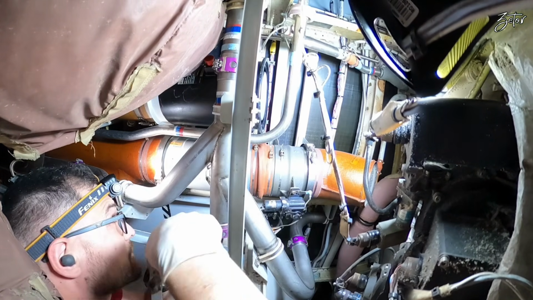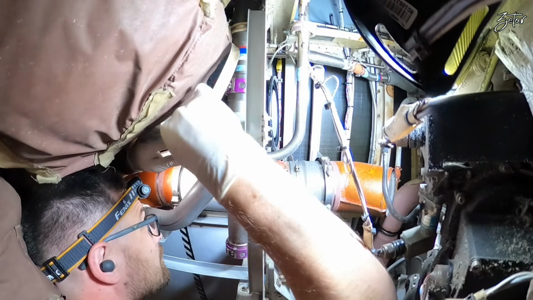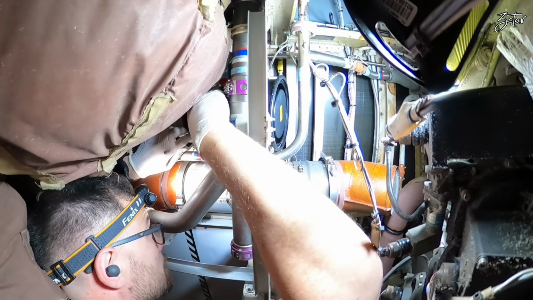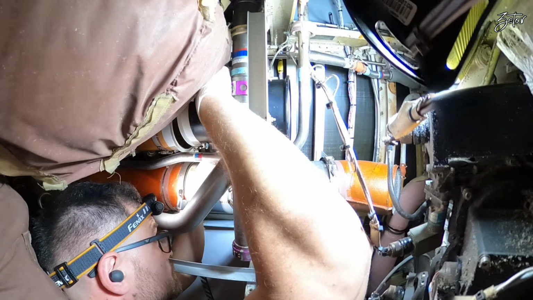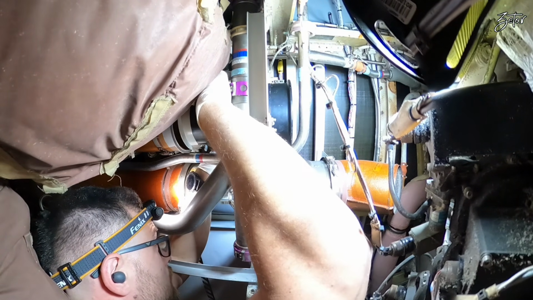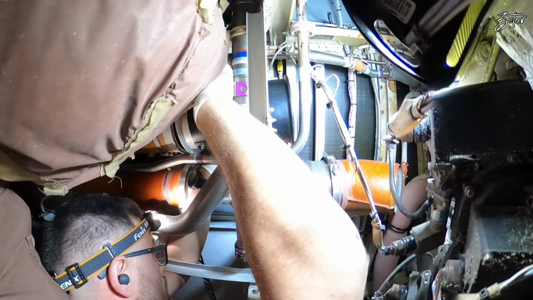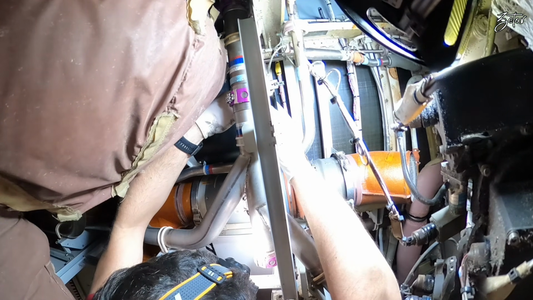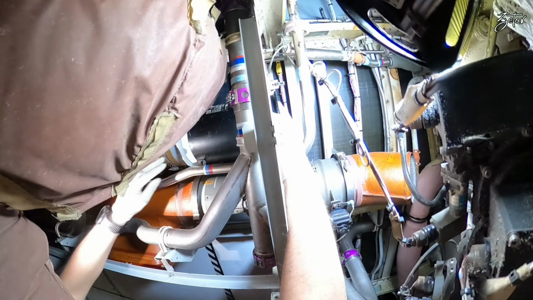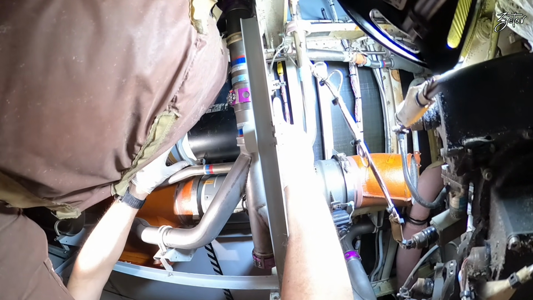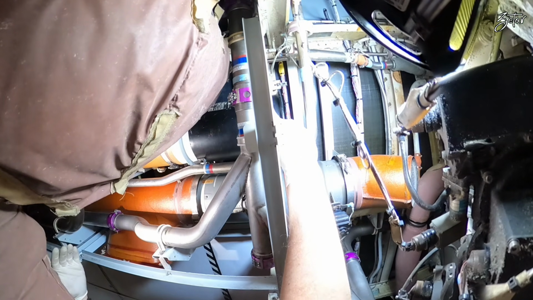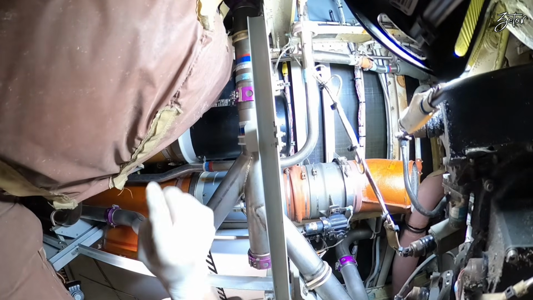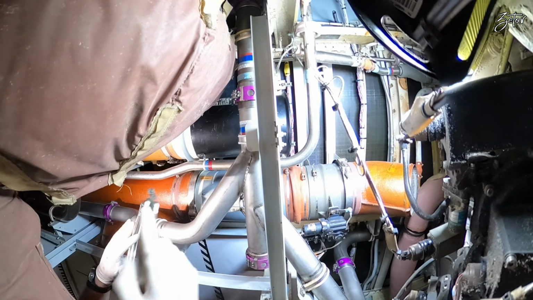Now, one of the clamps. Again, this is one of the jobs where you don't really see what you're doing, but yeah, the first clamp is in position. Now we can install the second one.